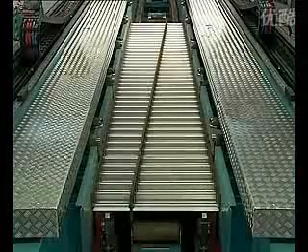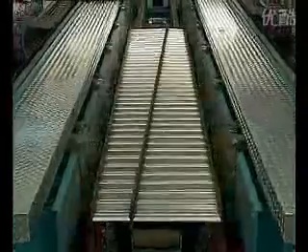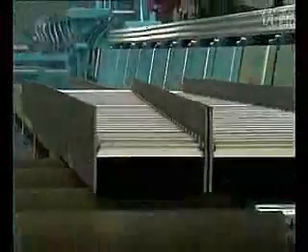After that, the finished components are transported longitudinally to the release station.